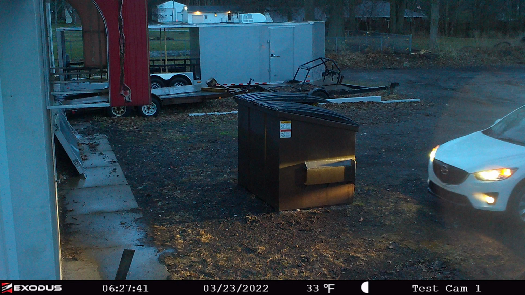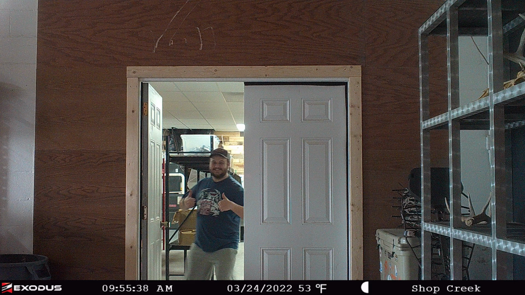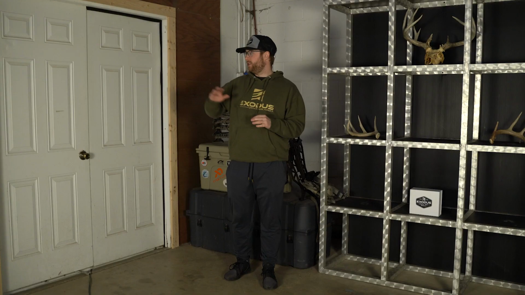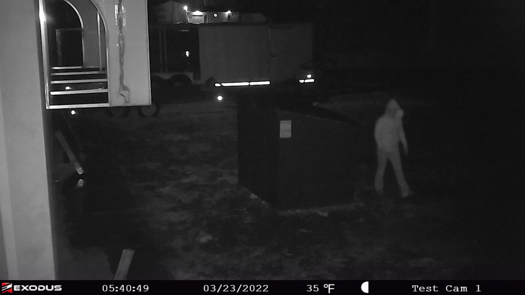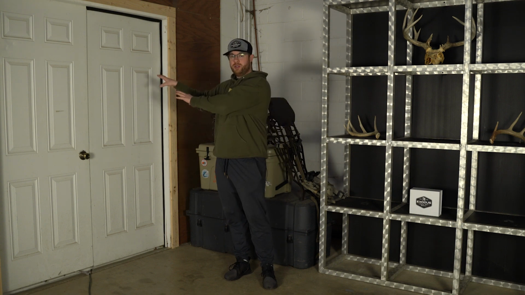Now, I know not everyone has two cameras, but if you are going to use these for a security purpose, this is how we did it. So here we are in the storage area of our building, and we have a secondary camera set up to monitor this door here. If someone breaks in outside, they're going to come in this door to get to where all of our inventory and stuff is stored.